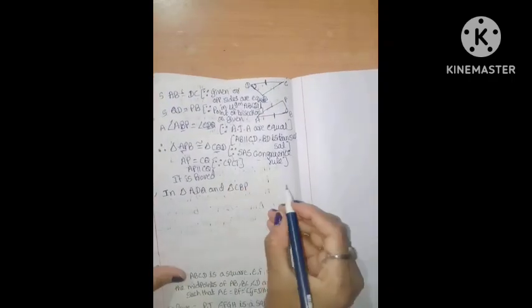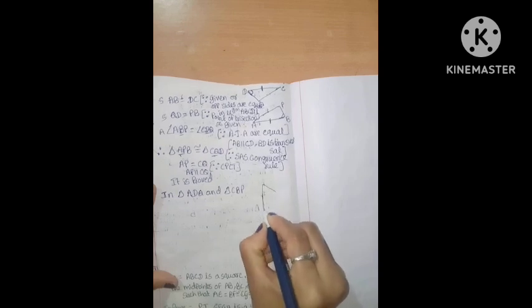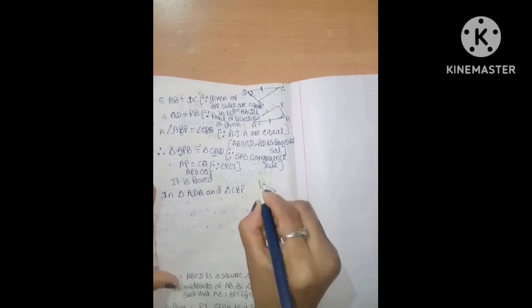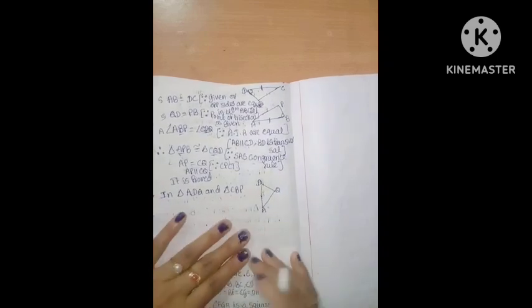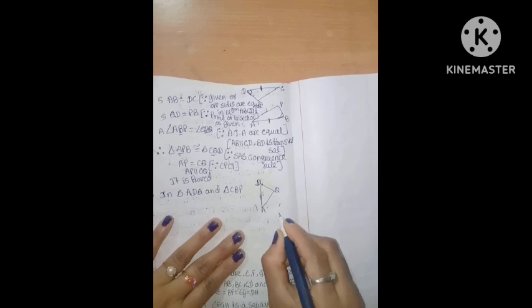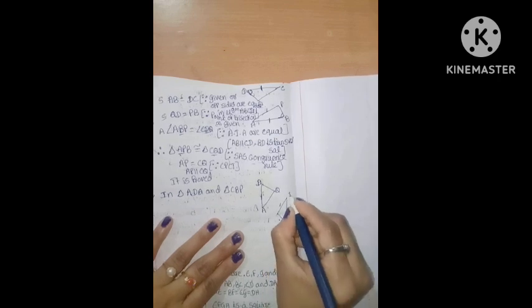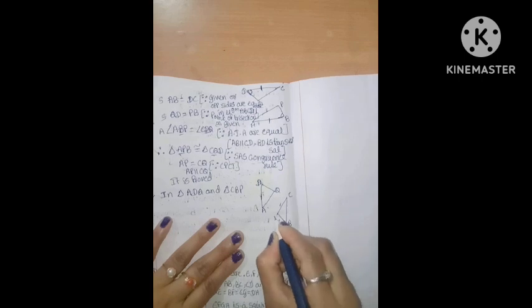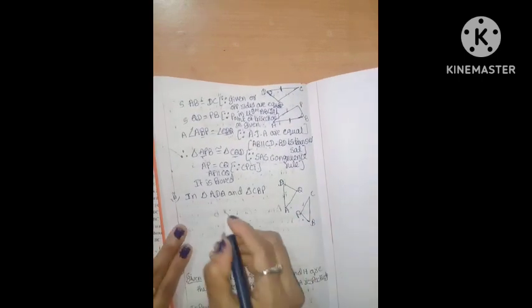You can draw here. Gagan Sai, listen carefully and neatly. This is A, this is D, and this is Q. One triangle we can draw separately here. The other triangle is this one, the CBP triangle. Let us take these two triangles.